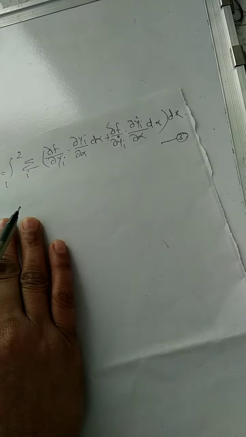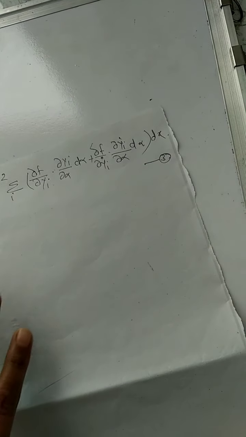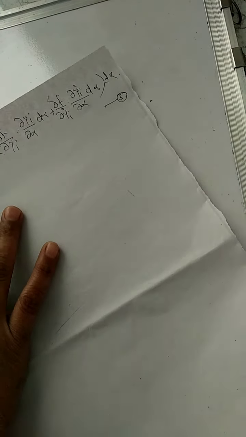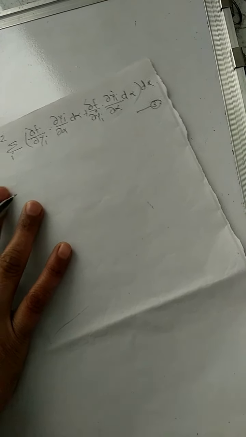Again we integrate by parts the integral involved in the second term of equation 3.